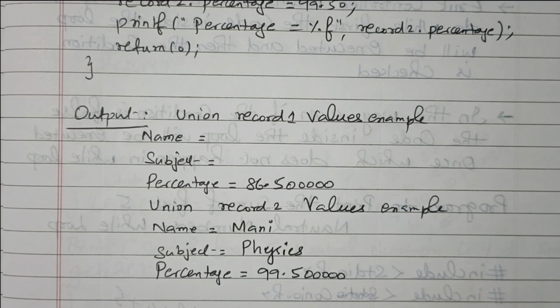So in this program we discussed what is meant by union, and how it differs from the structure, that is, the single memory location. For managing the memory location, we are using union, and we discussed it with an example program with two different methods: storing the data then printing, and storing the data and immediately printing, so that we can differentiate the output of the two sample examples.